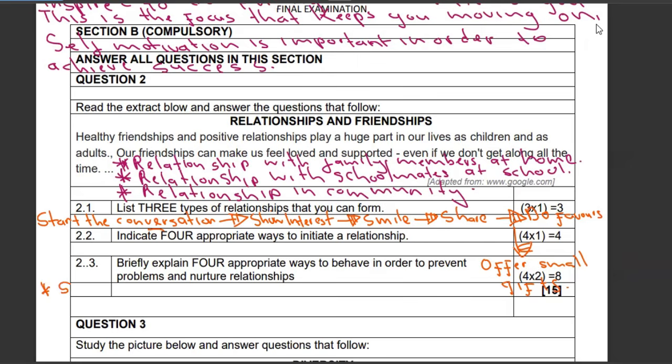So number 1, show understanding. You are supposed to show understanding to your partner. You are supposed to show that you understand your partner when you are in a relationship. All right, another good way is show empathy. Show empathy, put yourself in that person's shoes. That is a situation whereby you put yourself in someone's shoes.